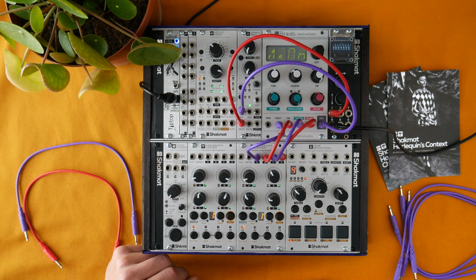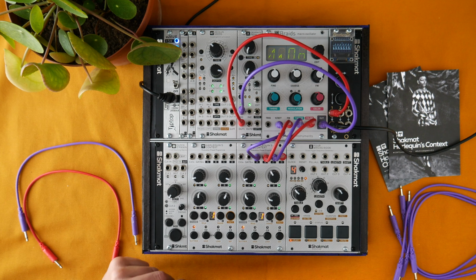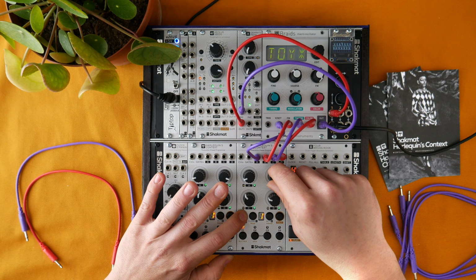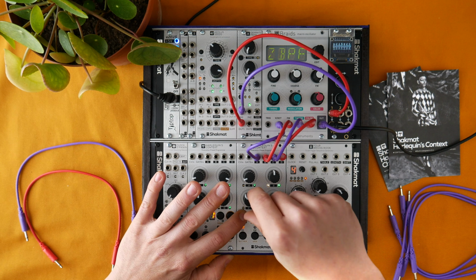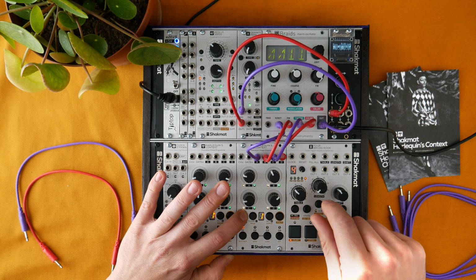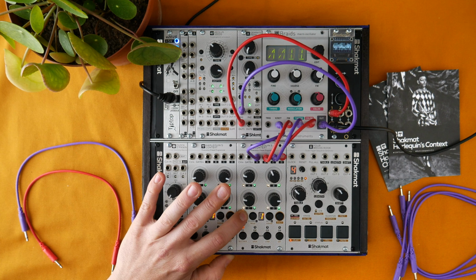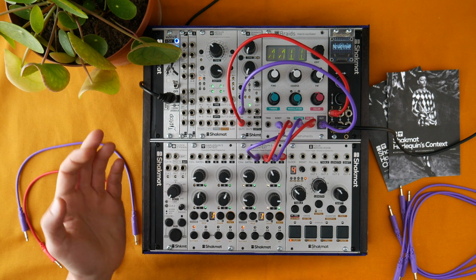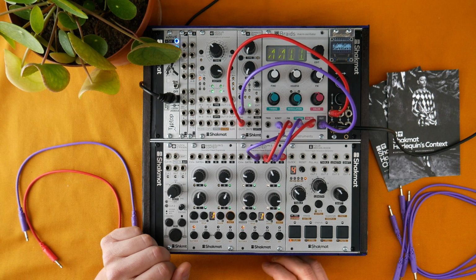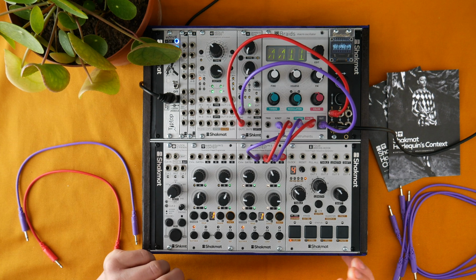Let's have a look now at the AutoStore function, which allows you to automatically unlock and store the value of the potentiometer into the memory. So as you saw, I press store and I turn the potentiometer. We'll go back to this feature later. In association with sequencing, it can do some really cool tricks.